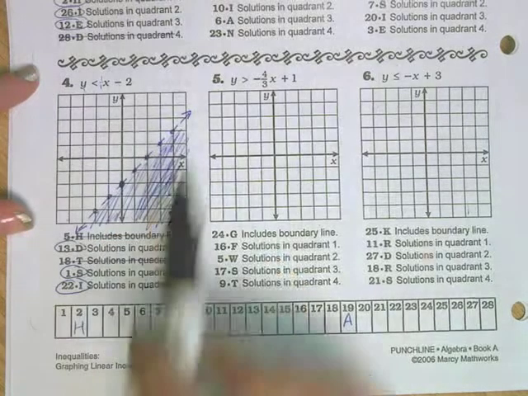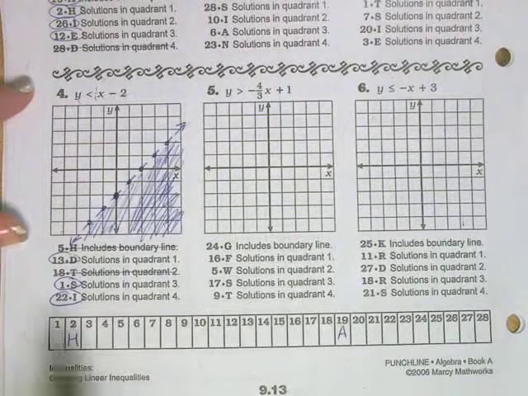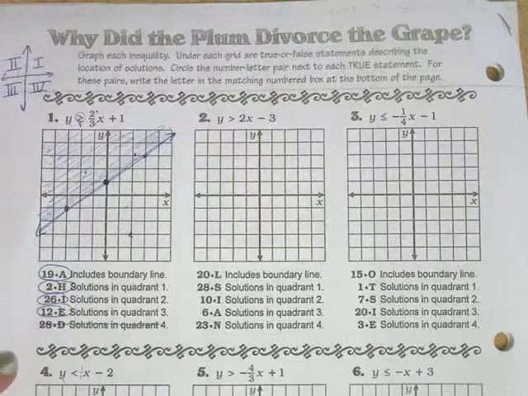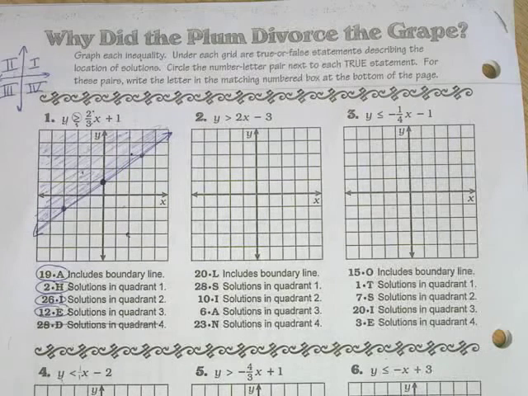So I want you guys to finish doing the last 4 of these and see if you actually can get this riddle right. Why did the plum divorce the grape? When you are good with that, you can talk to each other and get help from each other if you need to. Then you guys will be ready to do the next checkpoint, which I think is checkpoint number 5, for you to actually look at graphing inequalities. All right, have fun.